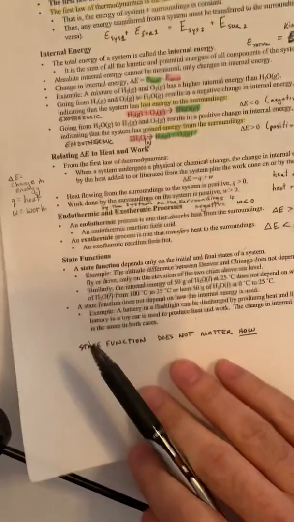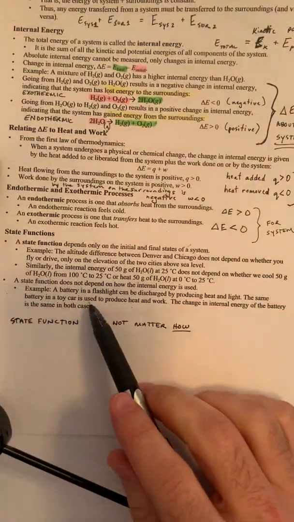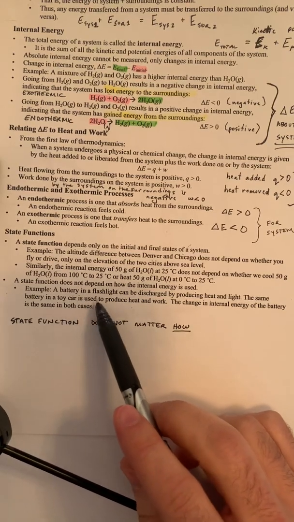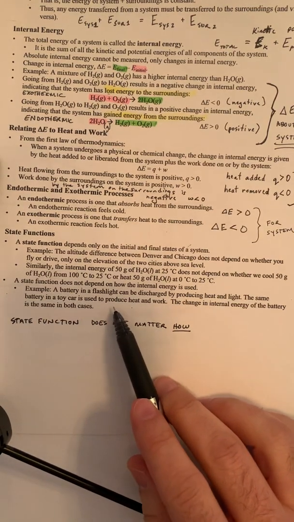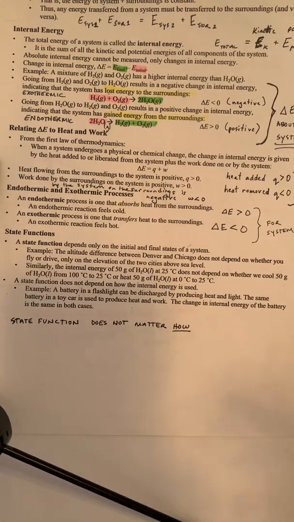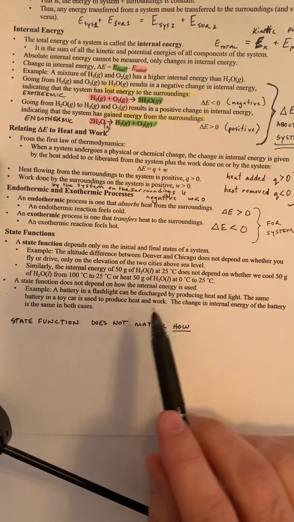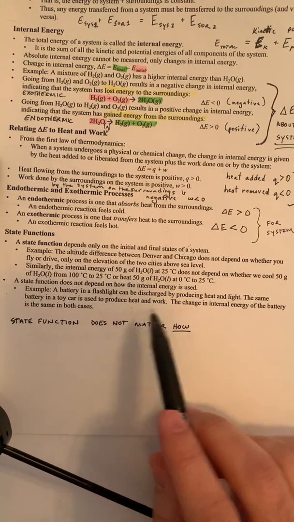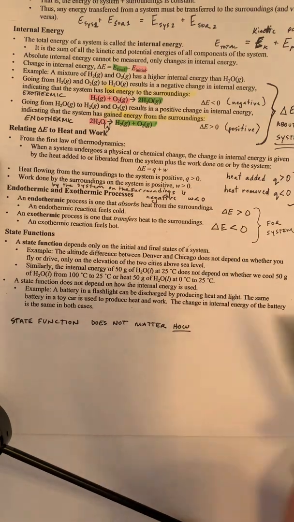So they talk about it in your book here in terms of energy. They give this example of a battery in a flashlight that can be discharged or used up by producing heat and light. The same battery in a toy car is used to produce heat and work. The change in internal energy of the battery is the same in both cases. In other words, if you put a battery in a flashlight and use all the energy inside the battery, the change from the amount of energy in the beginning to the amount of energy in the end, the delta E, it's the same for both of them. It doesn't matter if you used it to make heat and light or heat and work. The delta E is the same. So that would be a state function.